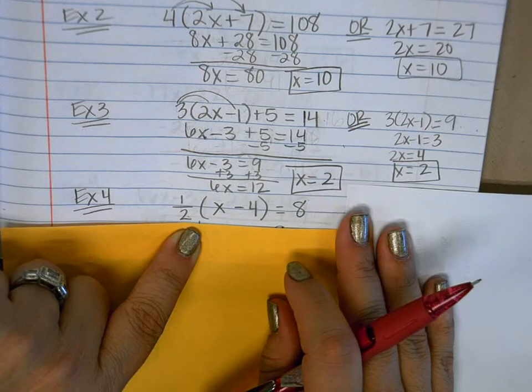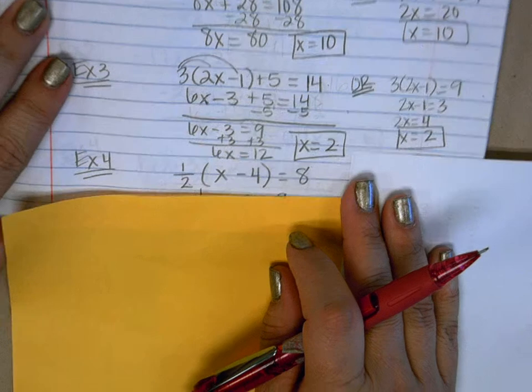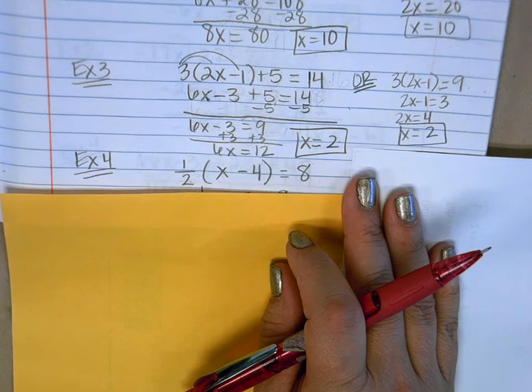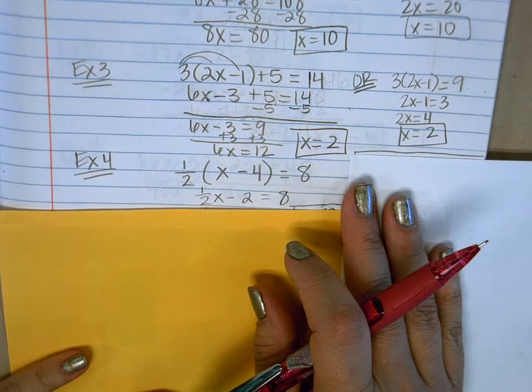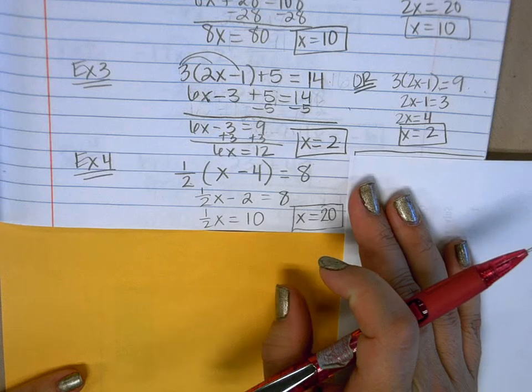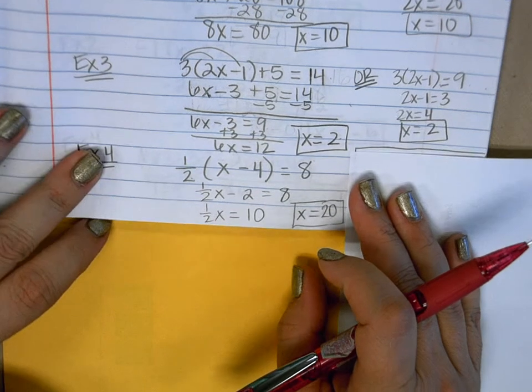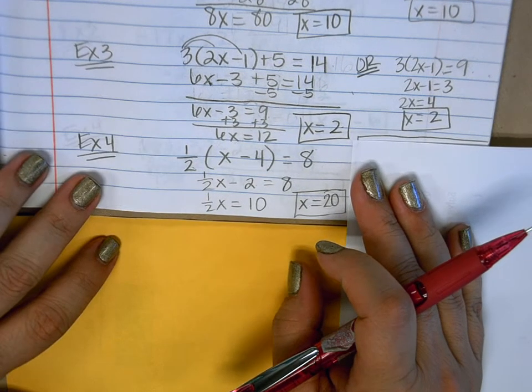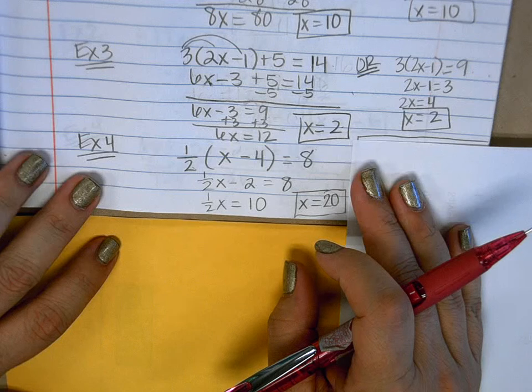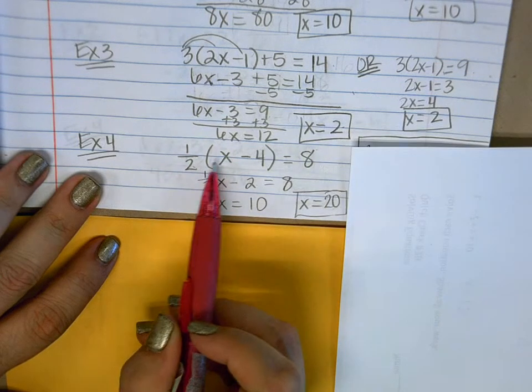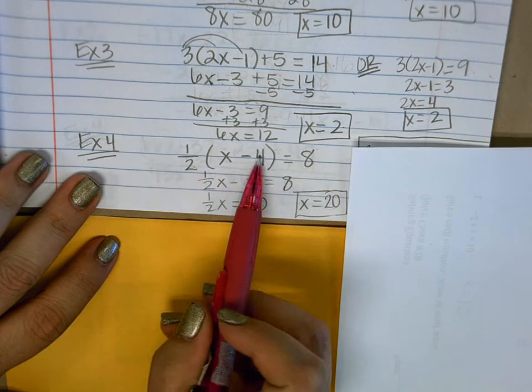So I'm going to show you both ways. I'll show you the long way and I'll show you the shortcut way, and you decide what you want to write down. Here's the long way. I have to multiply that fraction, and if you don't remember how to multiply fractions, that's going to be a problem, isn't it? So half of x is half x. Half of -4 is -2.